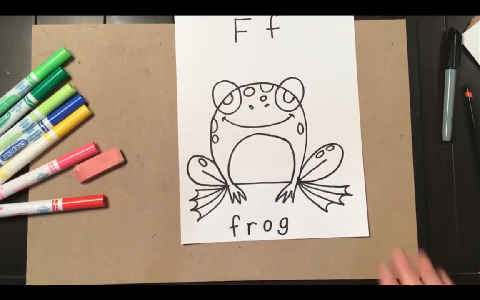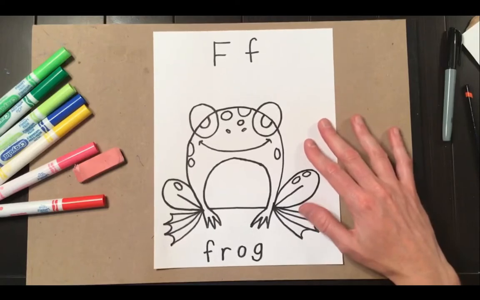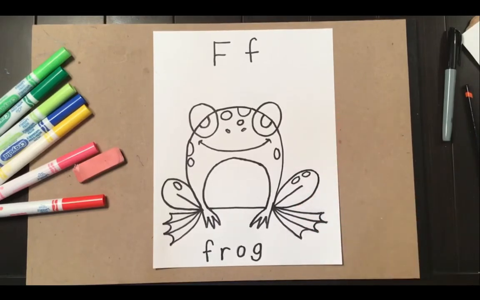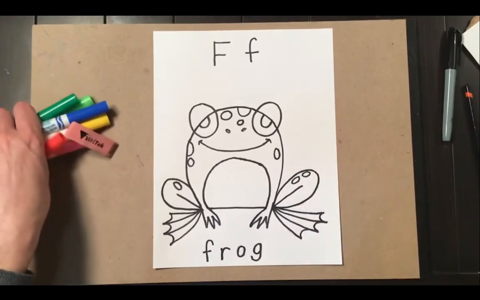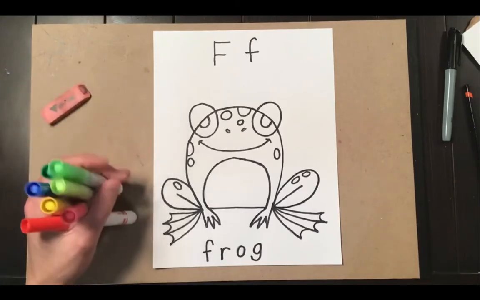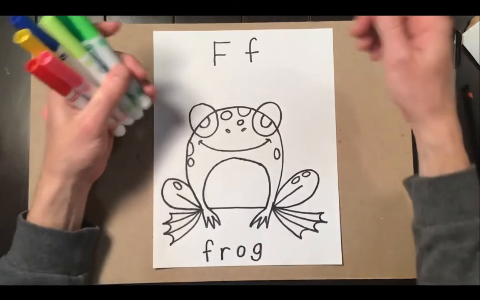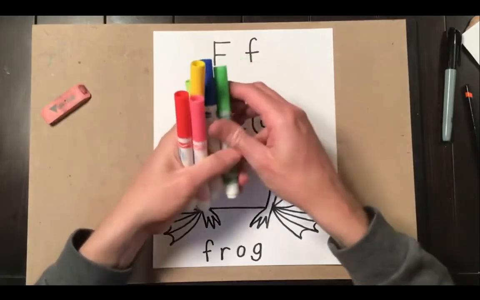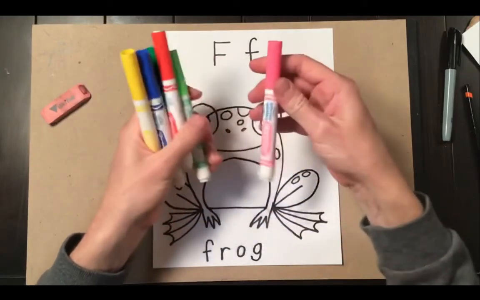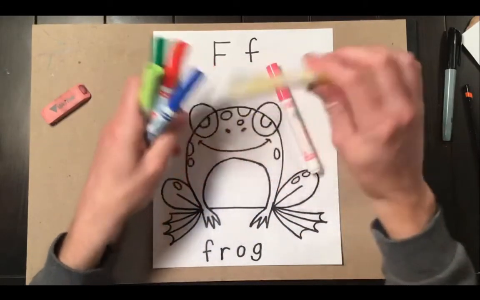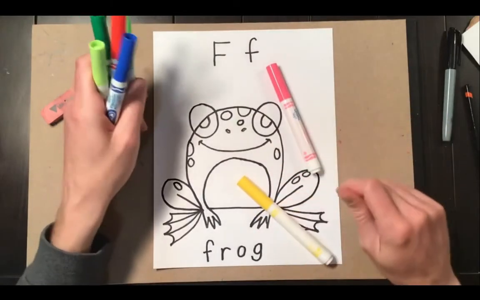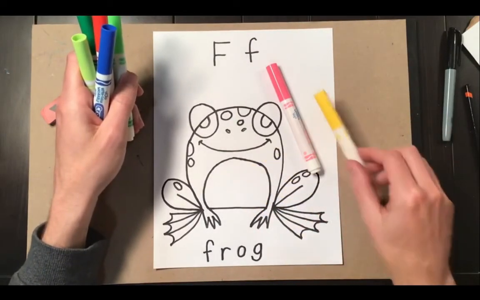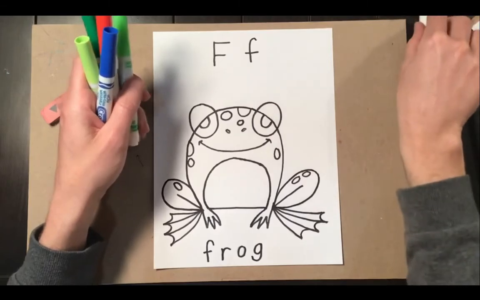Okay, we are ready for color. Now I have an assortment of colors, like I said. I was thinking maybe a pink and a yellow frog. Pink body with a yellow belly would look cool. Yellow spots. Yeah, but no, not today.